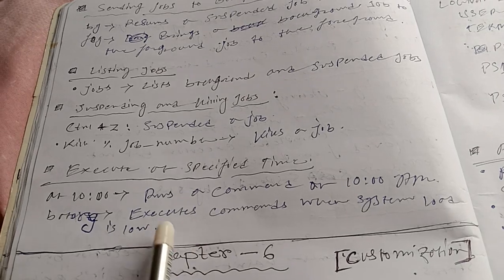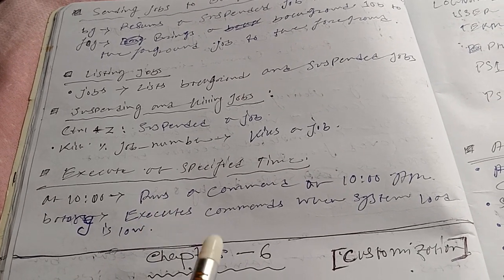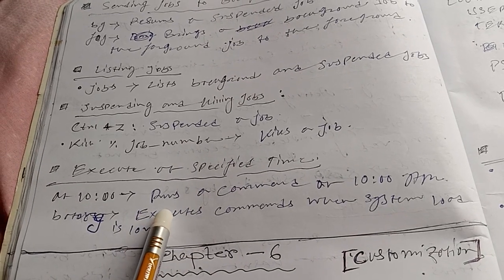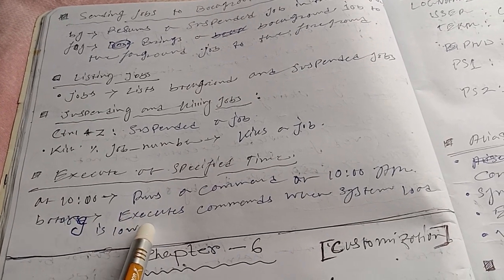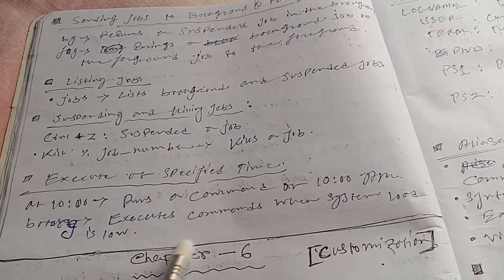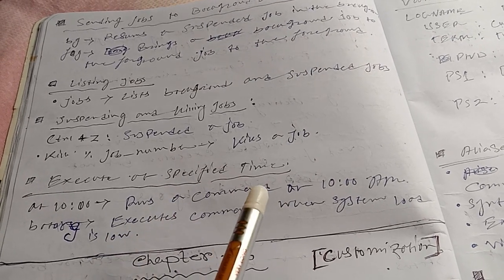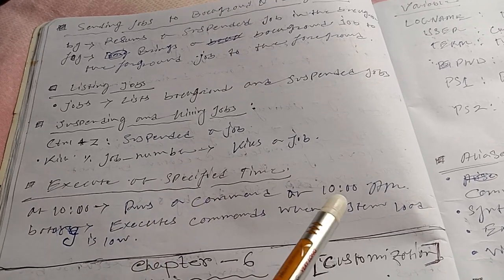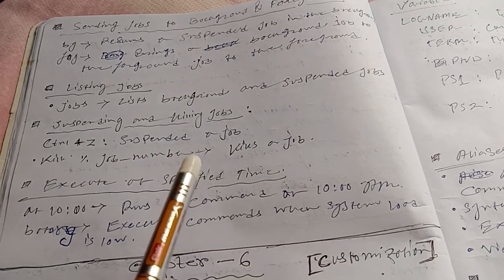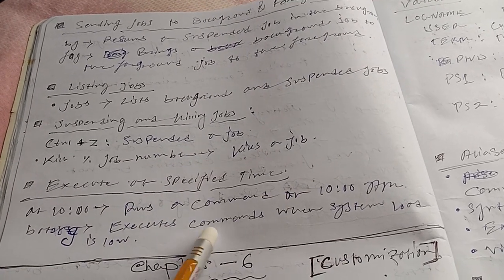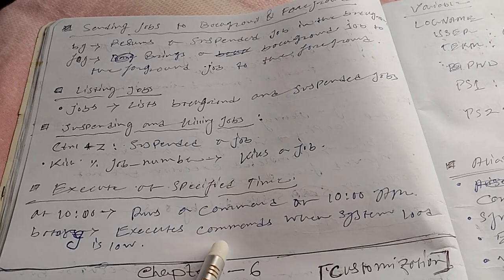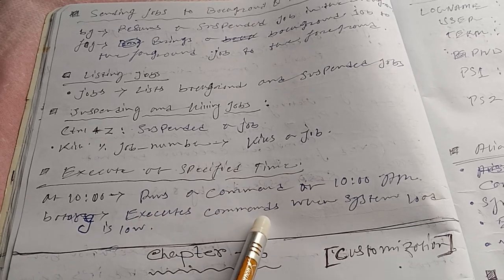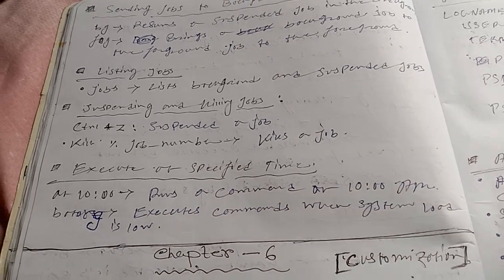Execute at a specified time. The at command runs a command at 10 a.m. This is how we can automatically start a command. So we can run a command when we are not available by specifying the time. And batch executes commands when the system load is low.